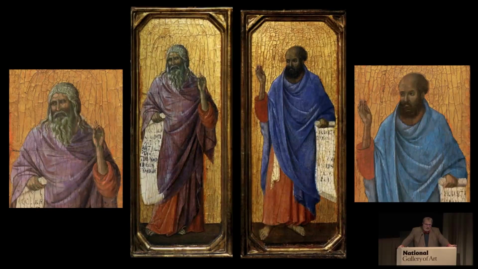Things were stolen, lost. When this grand painting that I'll show you in a minute, the so-called Maestà, was actually put in place, which was around 1308, within a century or so, all of a sudden everybody thought it was old-fashioned. And they took it down, put it in storage, and then things start to disappear. And so I'll come to that in a minute.